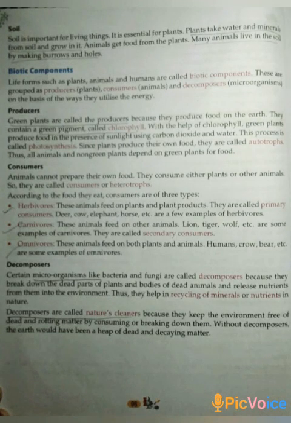Consumers. Animals cannot prepare their own food. They consume either plants or other animals, so they are called consumers or heterotrophs. There are three types of consumers: herbivores, carnivores, and omnivores. Herbivores are the animals that feed on plants and plant products. They are called primary consumers. For example, cow, deer, elephant, horse, etc.